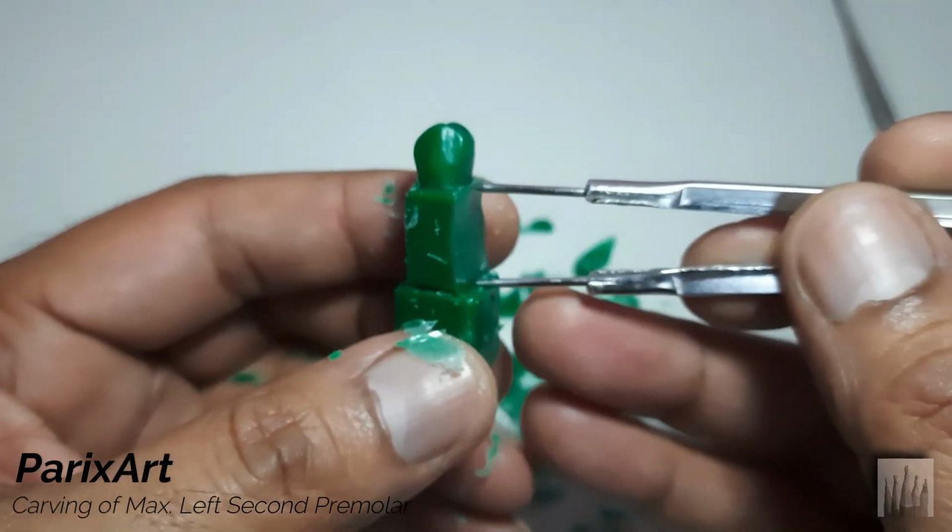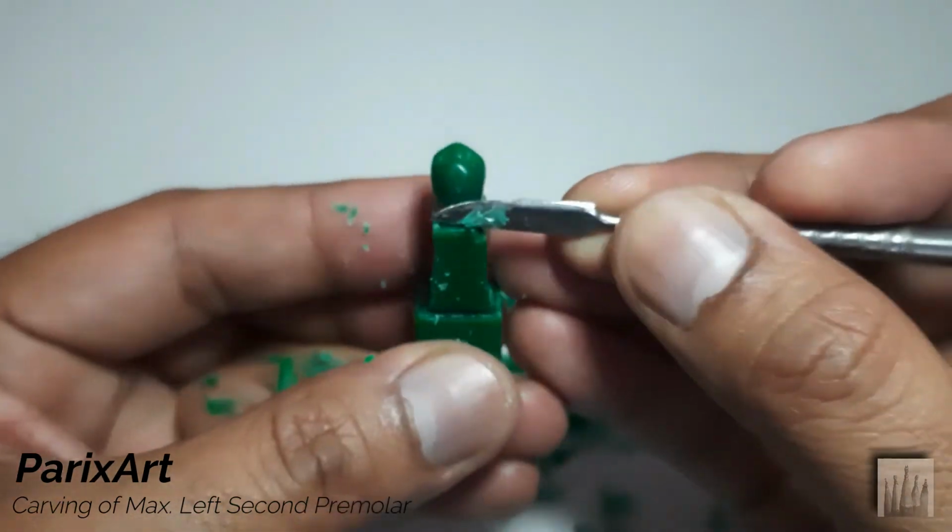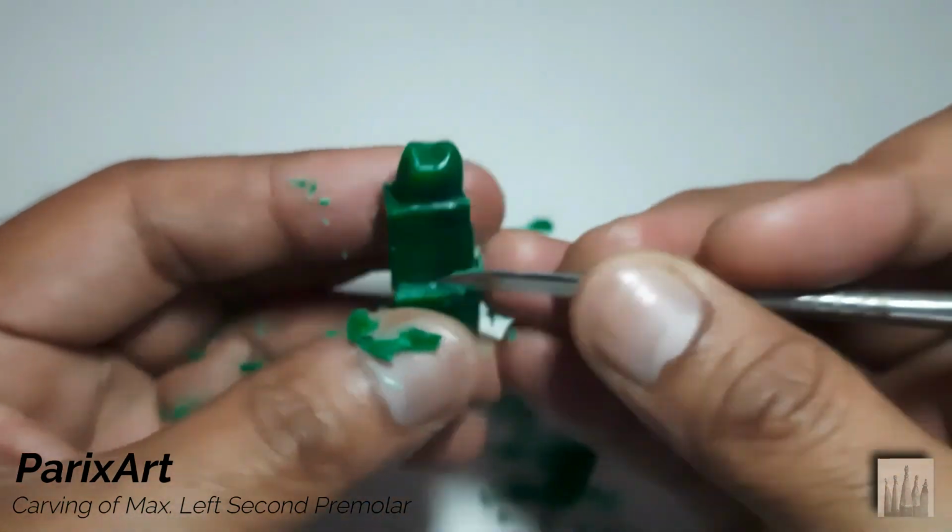Verify the length. Continue on the buccal and the lingual aspect to make straight walls.